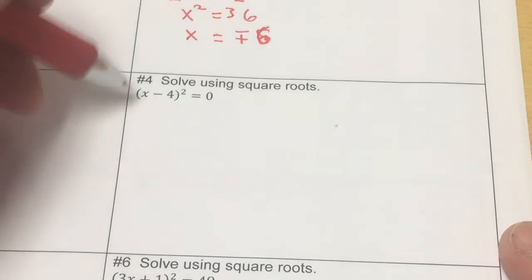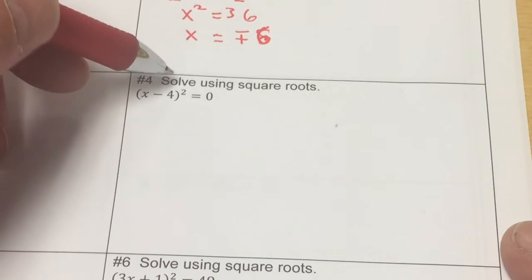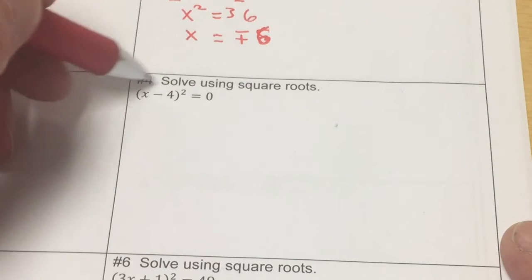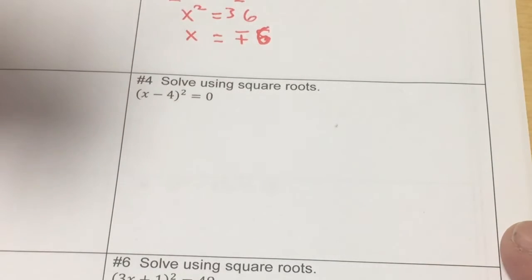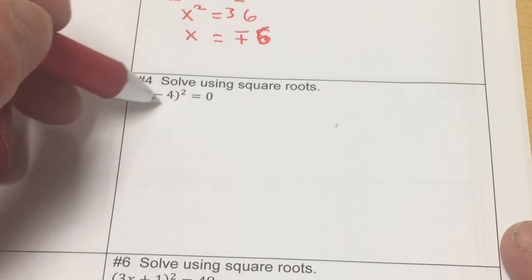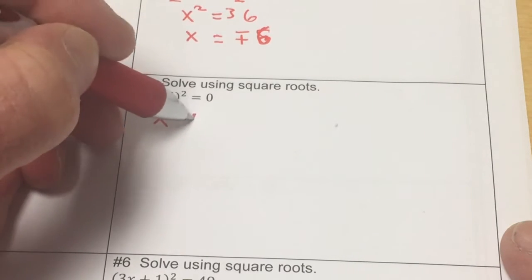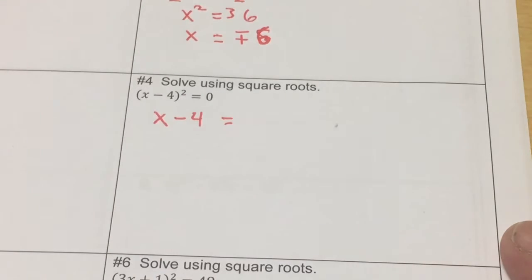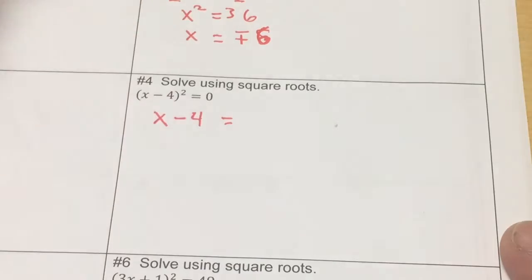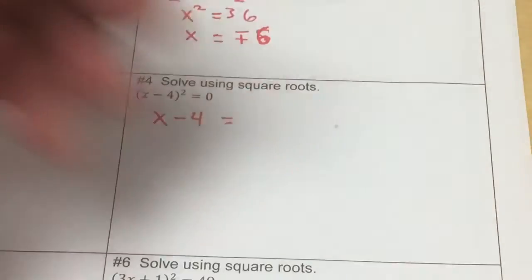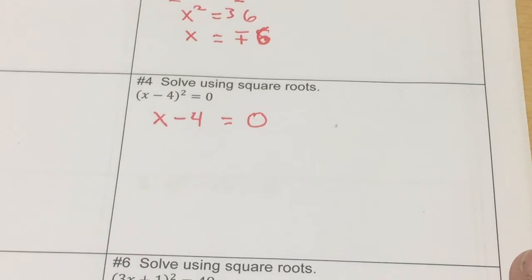Number 4, the square thing is actually already by itself. So the thing that's in the parentheses is squared. So we're going to take the square root of whatever this is, and that will be just x minus 4. Now, since we're doing the same thing on both sides of the equation, we're also taking the square root of 0, but the square root of 0 is 0.